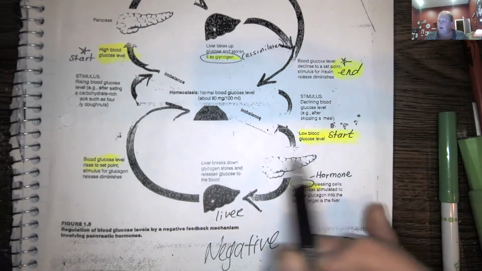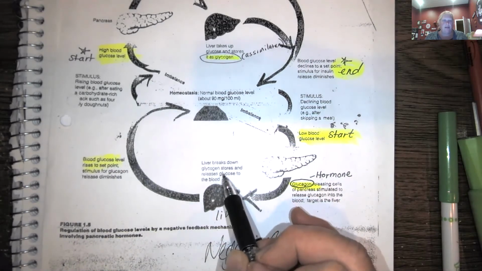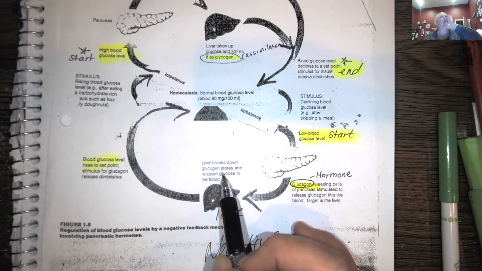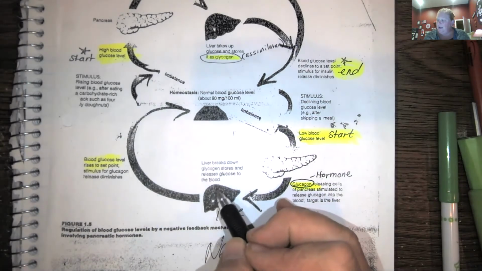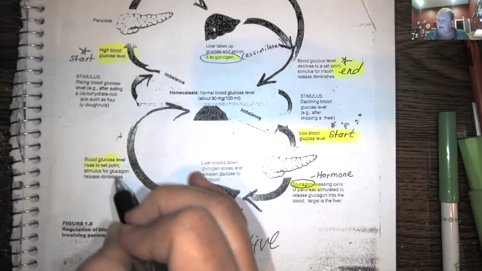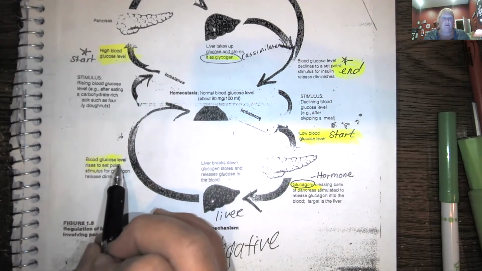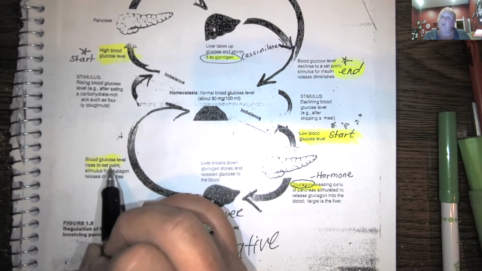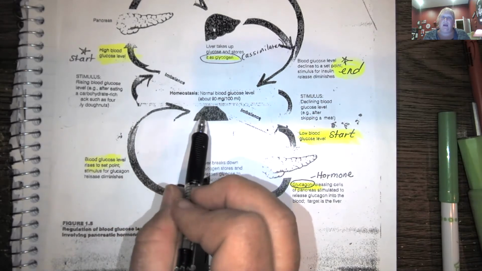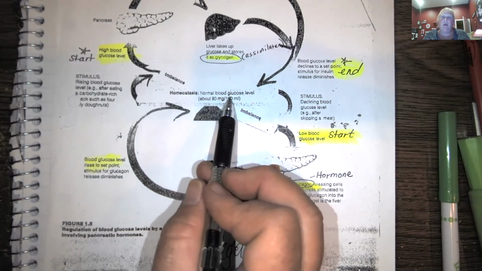It has a target. So the hormone goes to the liver and says, hey, liver, could you go to the pantry and release some of that sugar? And the liver goes, sure, I can. And it releases some of that glucose into the cells. Blood glucose level starts to rise. Of course, those are going to those cells that need it so badly, and we're back to a normal blood glucose level.